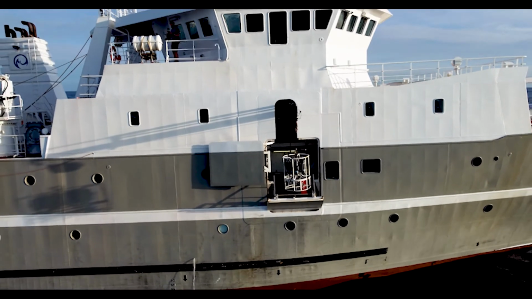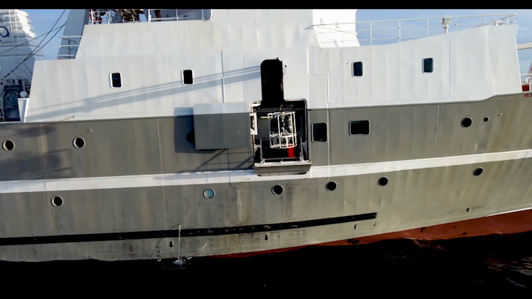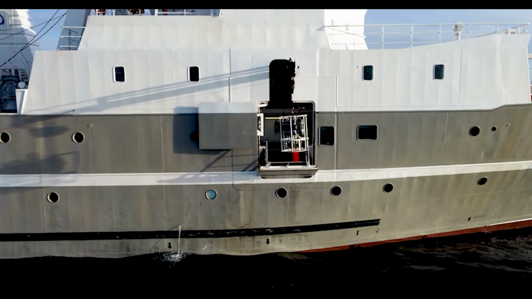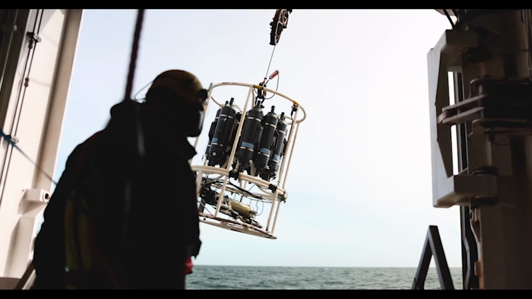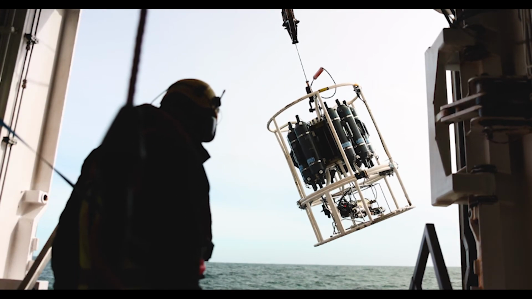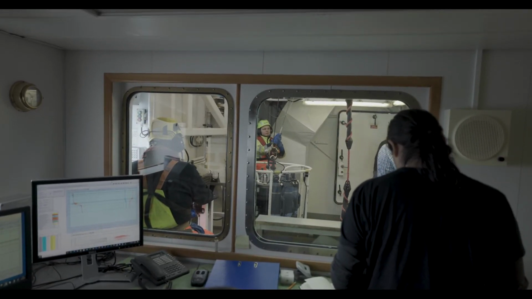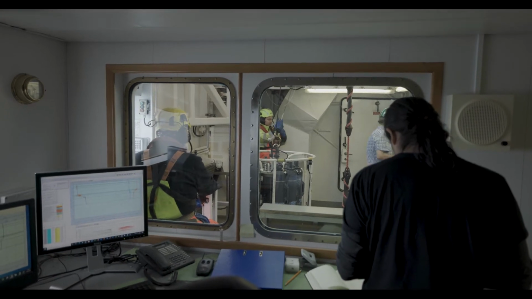A CTD is one of the main instruments that we use in ocean sciences, and it is called the workhorse of ocean sciences, and has been our tool for measuring the water properties in the ocean. The reason we measure the water properties in the ocean is that each location has a unique signature for what the water masses are underneath.